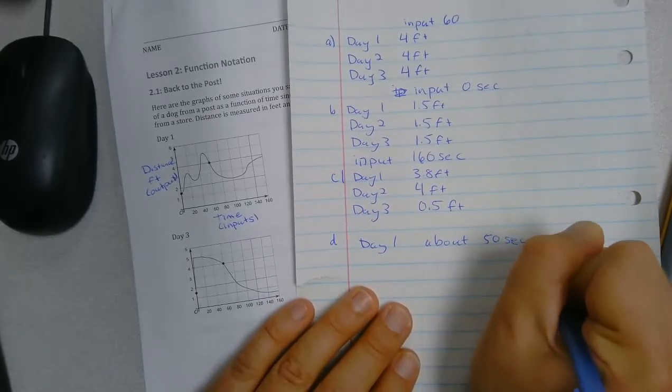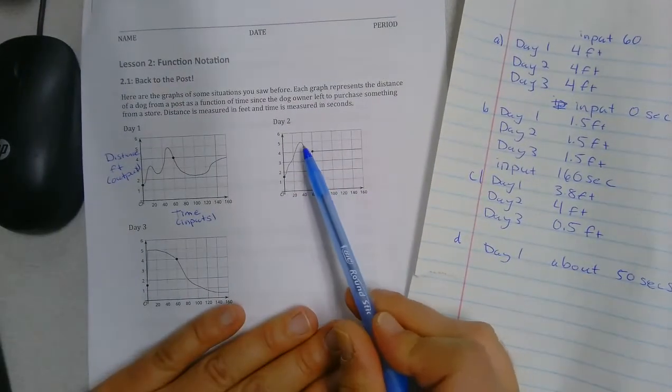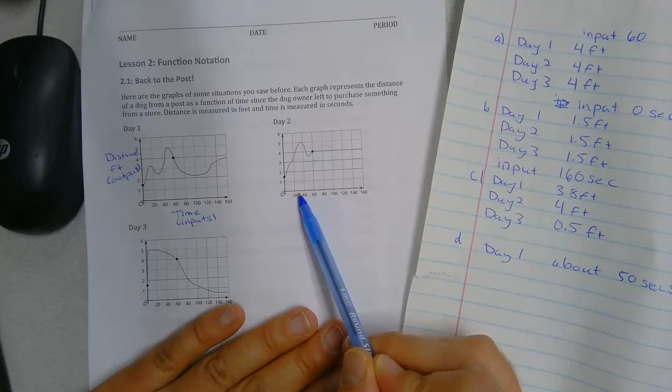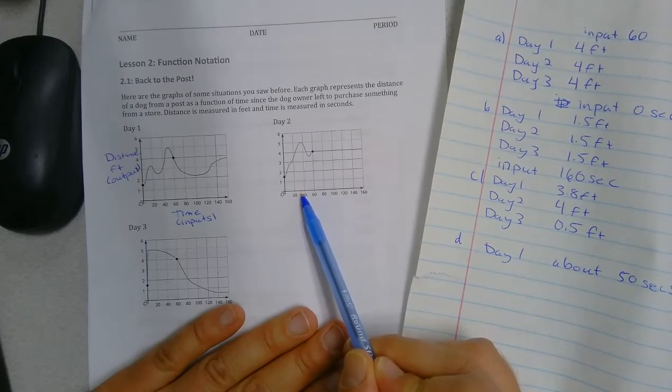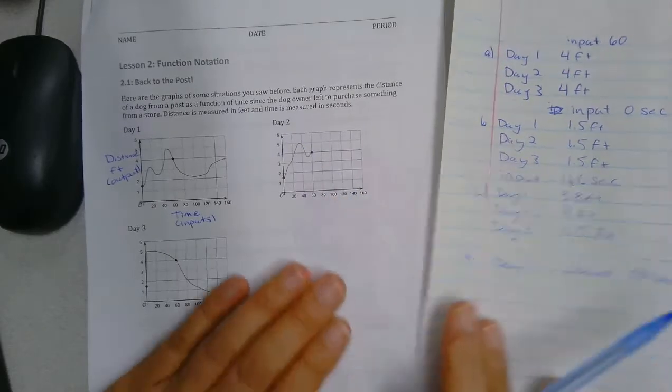And again, I'm writing about to say that I estimated. So day two looks like that is going to be between 20 and 40 seconds, but really kind of closer here. So I'm going to say about 35 seconds.